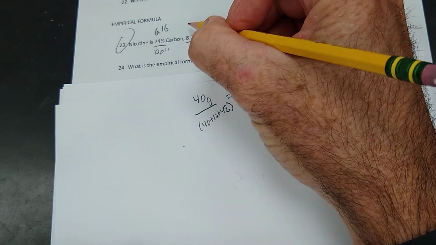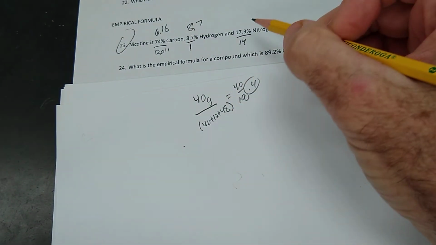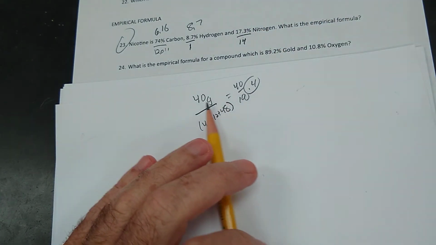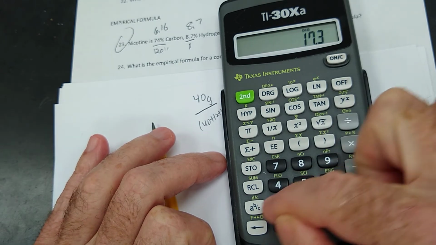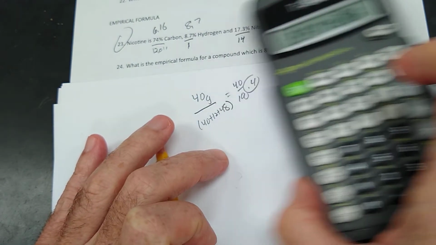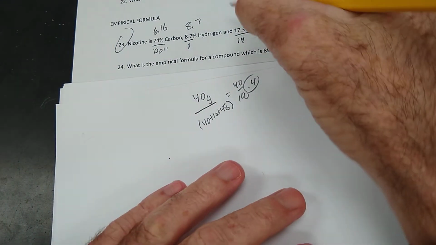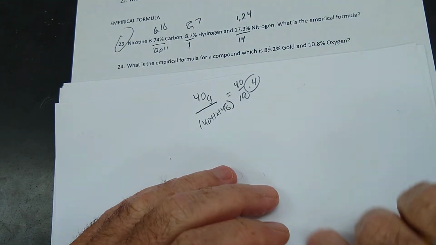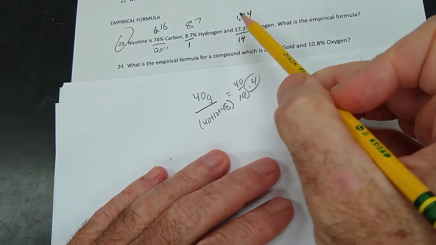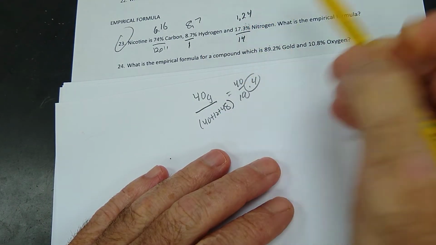So 8.7 for here. And 17.3 divided by 14 equals 1.24. All right, which is our lowest number? This one is. This is our lowest number.